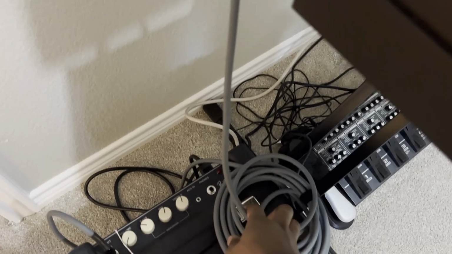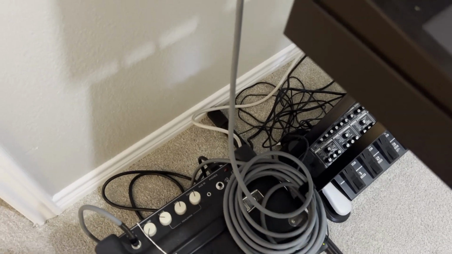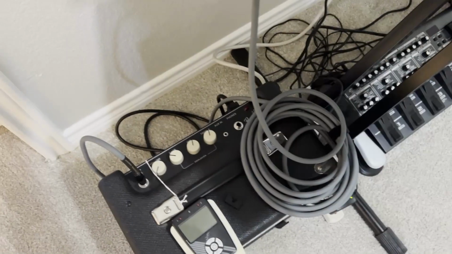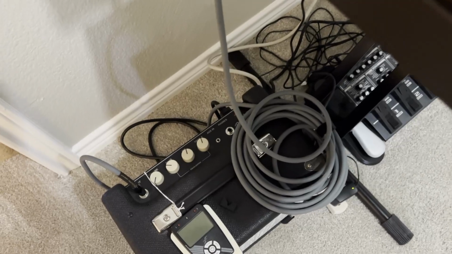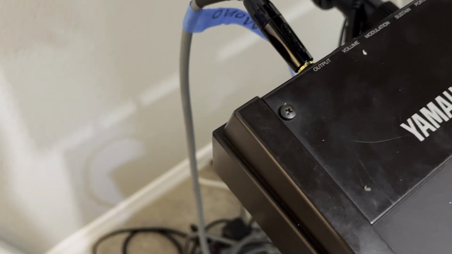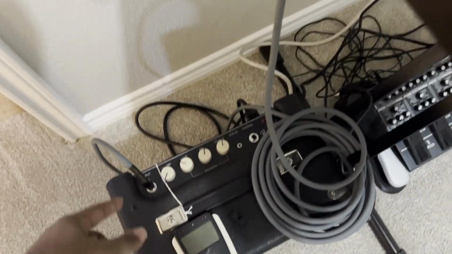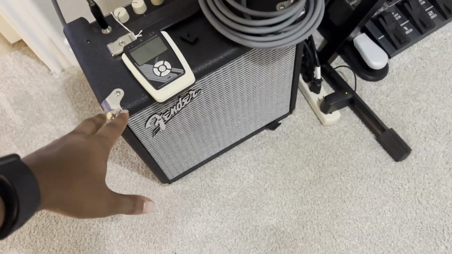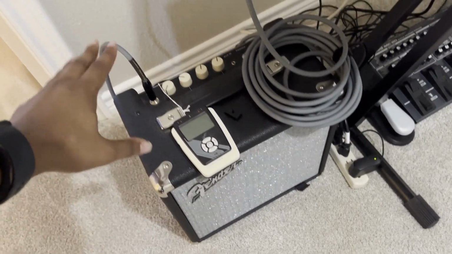Since she just has one cable, it goes into one input, either into a speaker or into your computer. I've got my guitar amplifier right here, and so it works out that way.